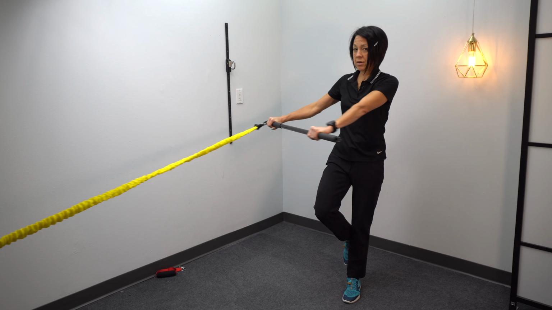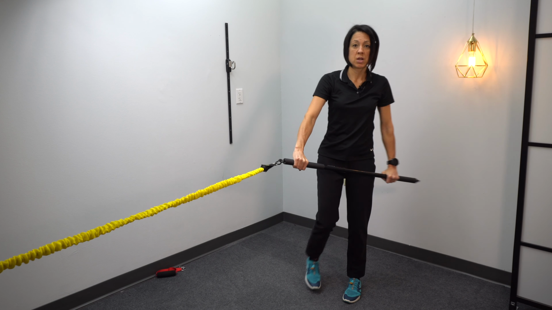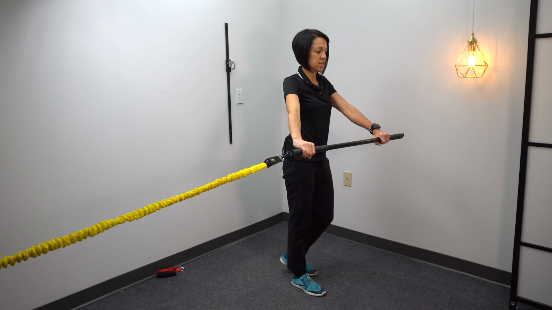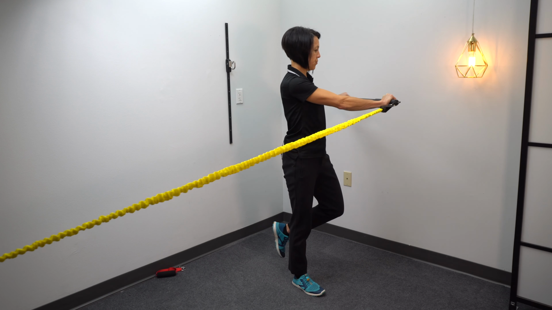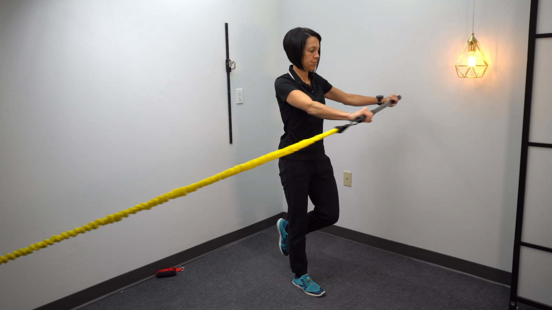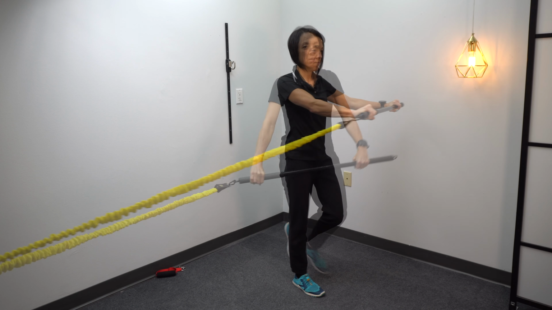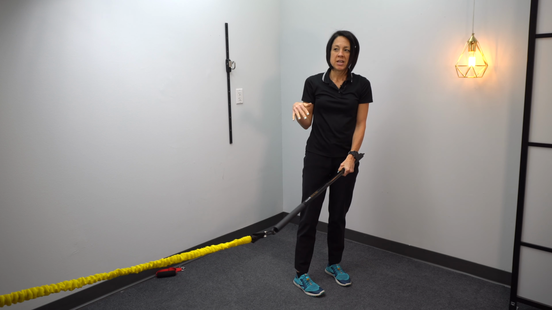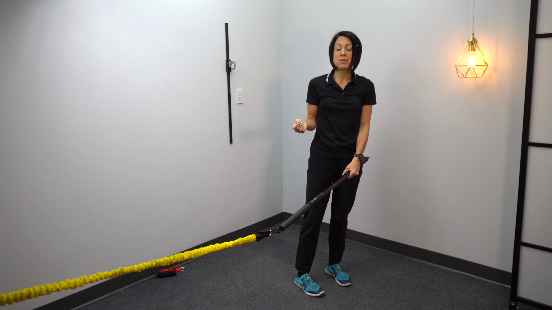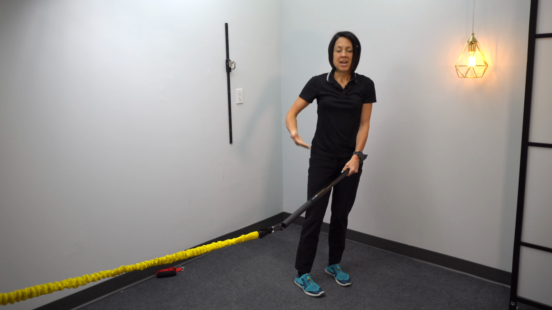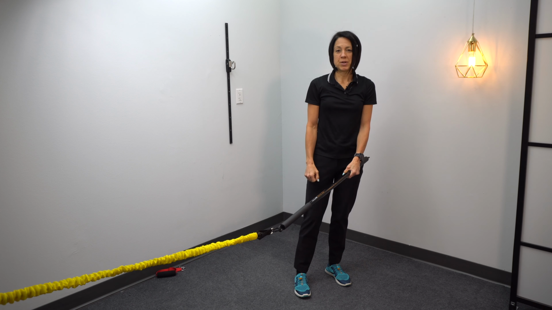For those of you that want to advance it just a little bit more, same thing, have it come from the side and do that same rotation. Again, you're trying to get your feet in the most uncomfortable position possible where you can still maintain your balance and add that trunk rotation movement on top of that.